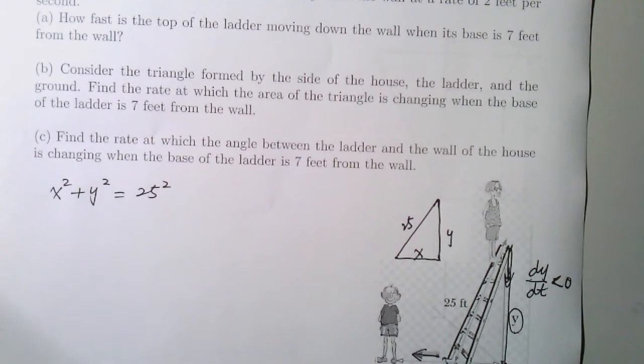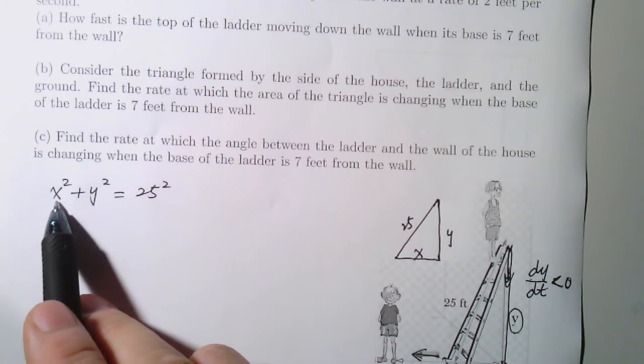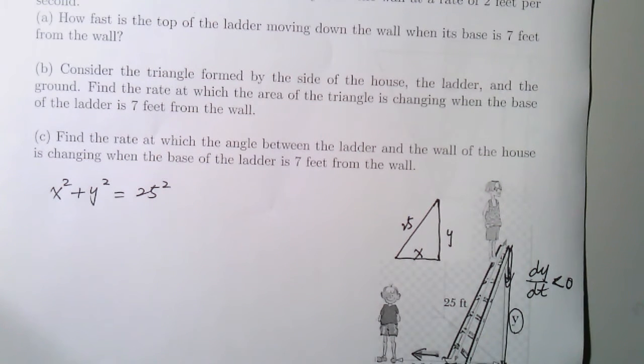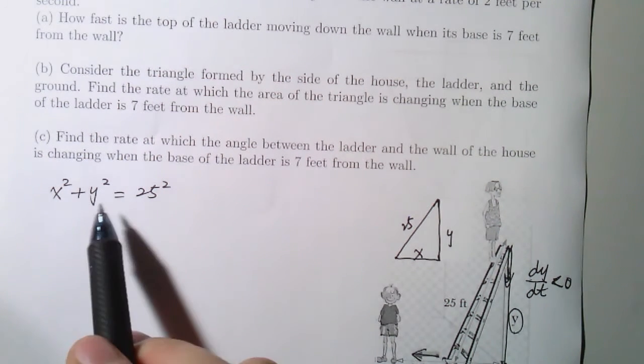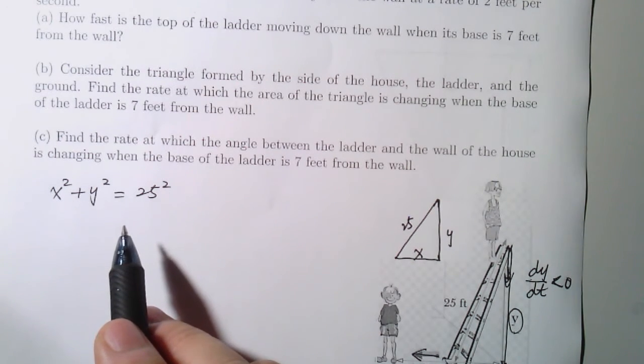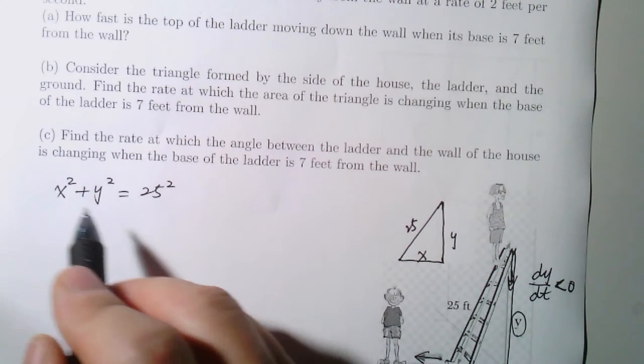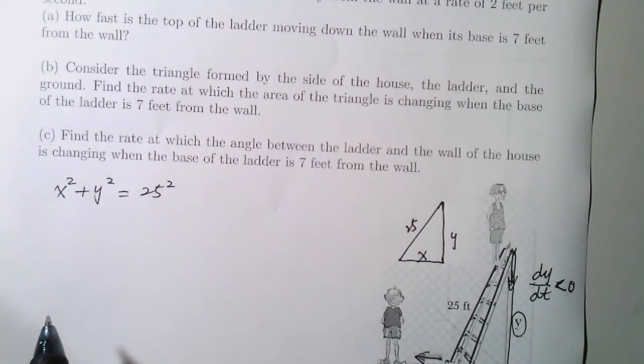That's the Pythagorean theorem. Now, because you know dx/dt but you do not know dy/dt, we want to find dy/dt. Let's take a look at how we're going to do this.